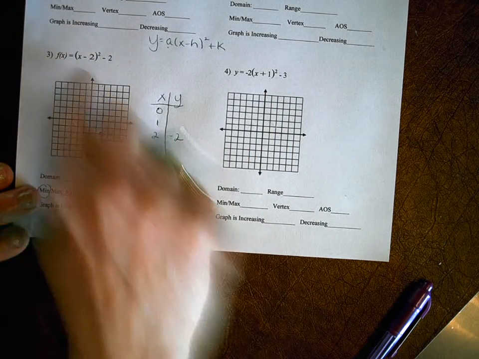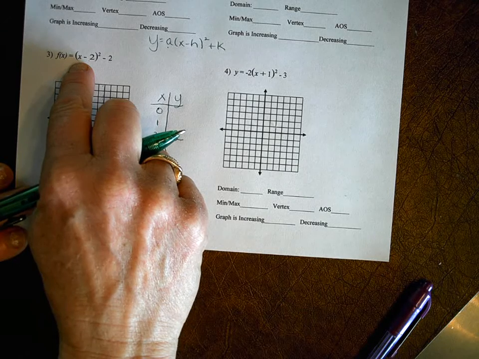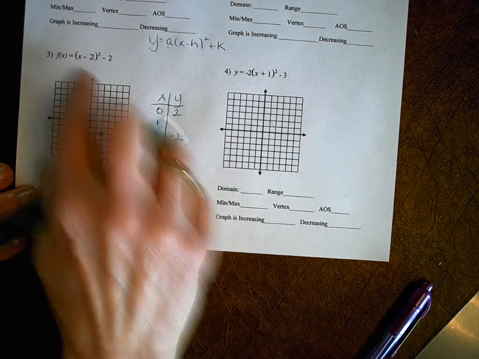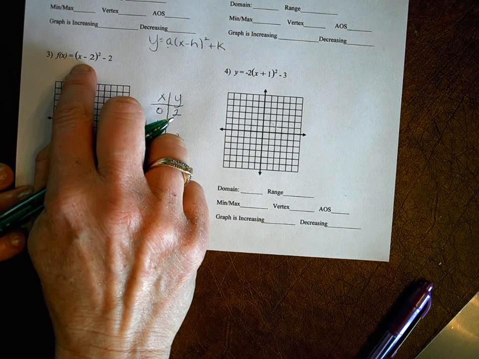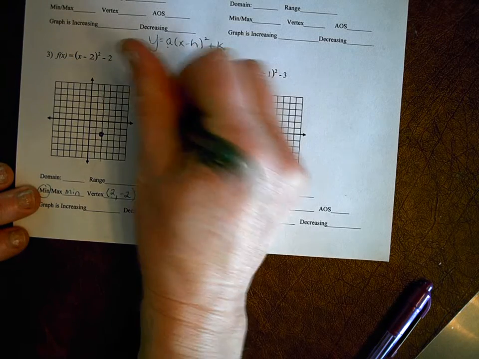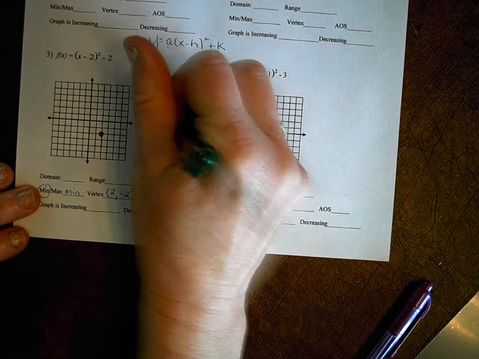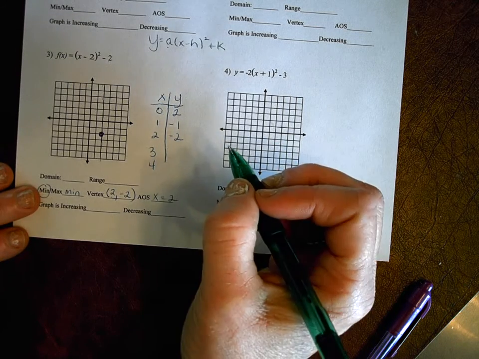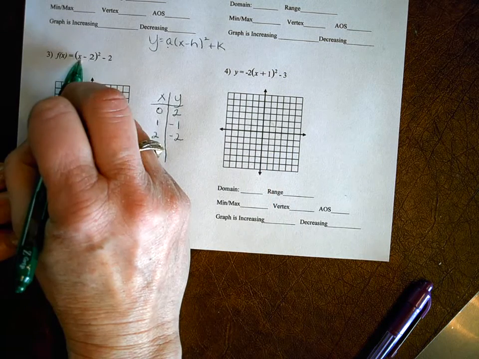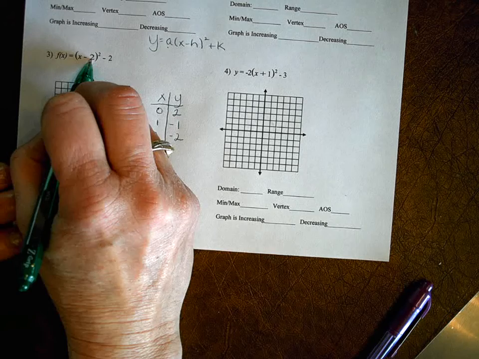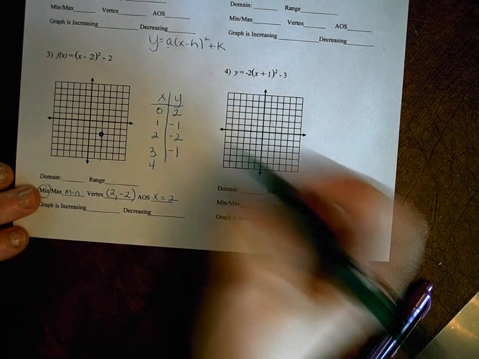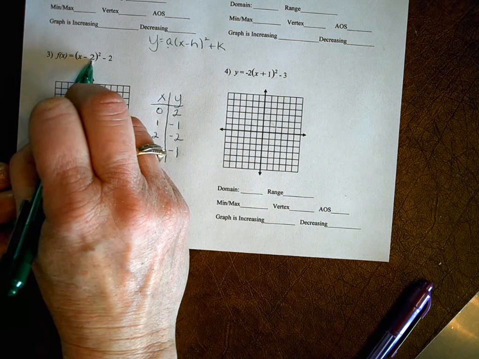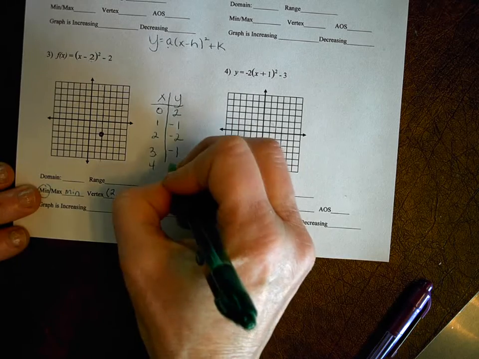And then I'm going to plug in 0. So 0 minus 2 is -2. -2 squared is 4. 4 minus 2 is 2. I'm going to plug in 1. 1 minus 2 is -1. -1 squared is 1. 1 minus 2 is -1. And then I'm going to plug in 3. 3 minus 2 is 1. 1 squared is 1. 1 minus 2 is -1 again. Very symmetrical. It's going to repeat the pattern. And if you plug in 4, that's 2. 2 squared is 4. 4 minus 2 is back to 2.